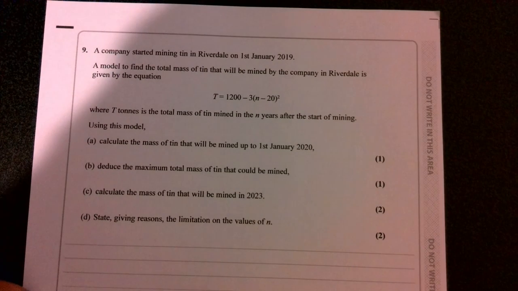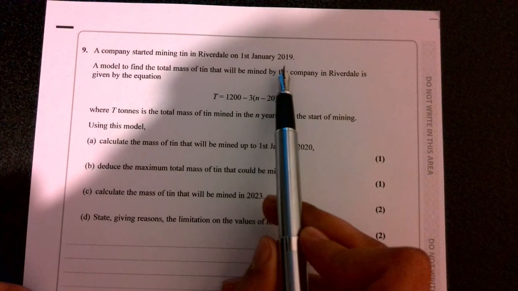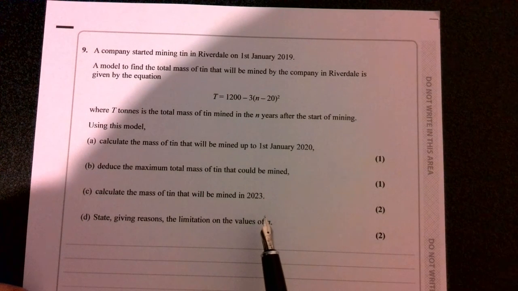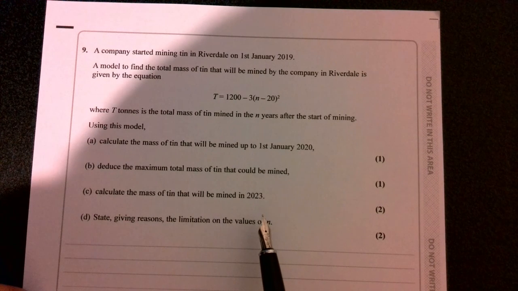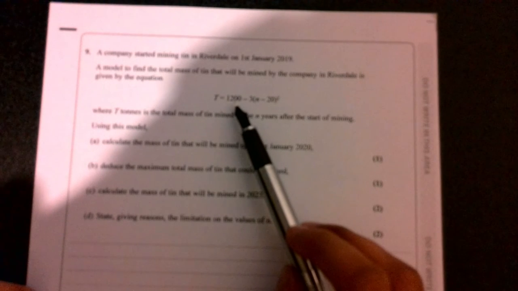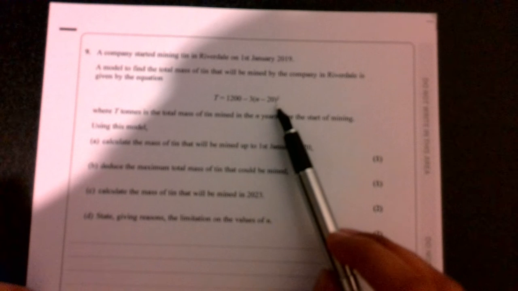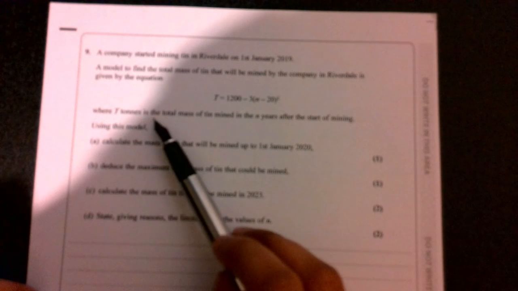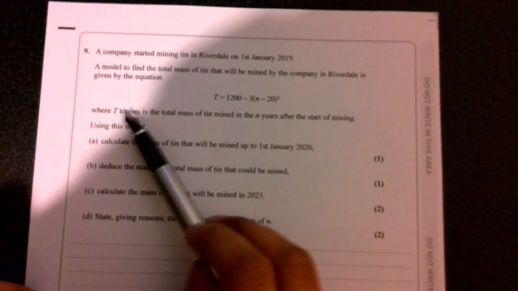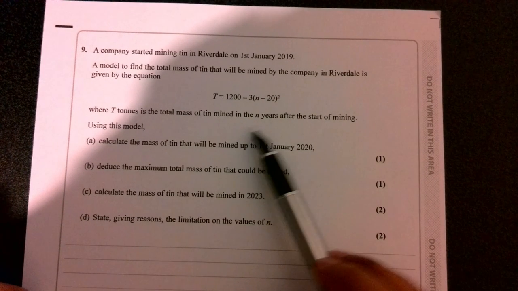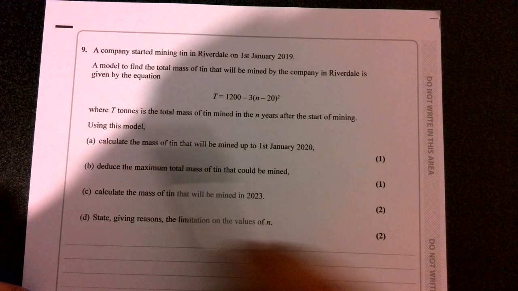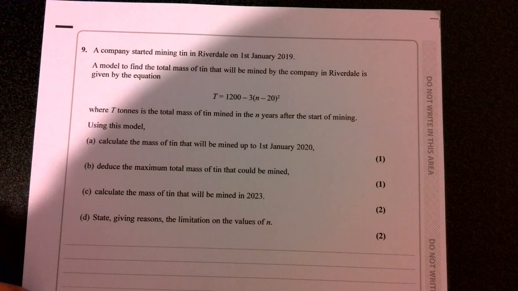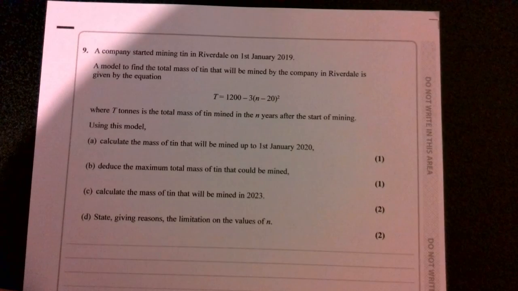Question 9. A company started mining in Riverdale on the 1st of January 2019. A model to find the total mass of tin that will be mined by the company in Riverdale is given by the equation T equals 1200 minus 3 lots of (n minus 20) squared, where T is the total mass in tons, and n is the years after the start of mining. Using this model for part A, we have to calculate the mass of tin that will be mined up to the 1st of January 2020. And that's quite easy.